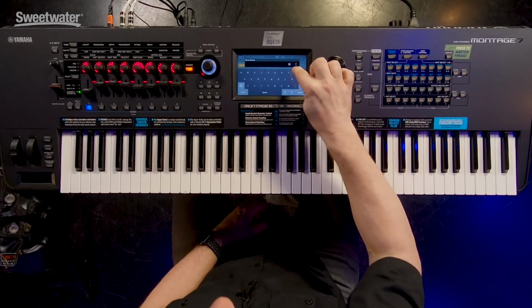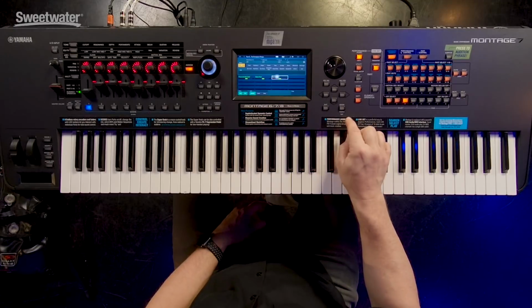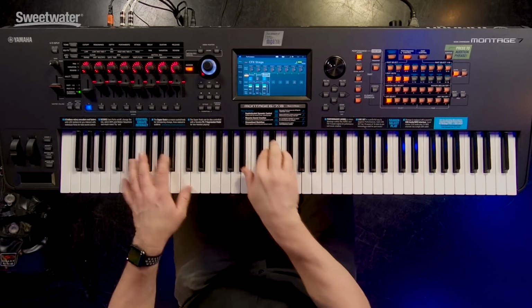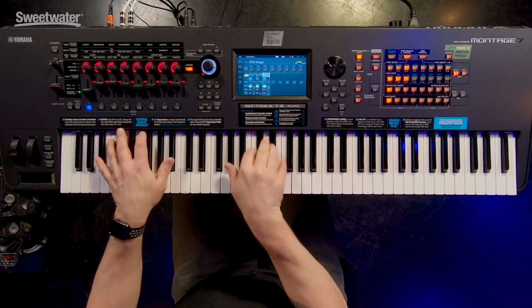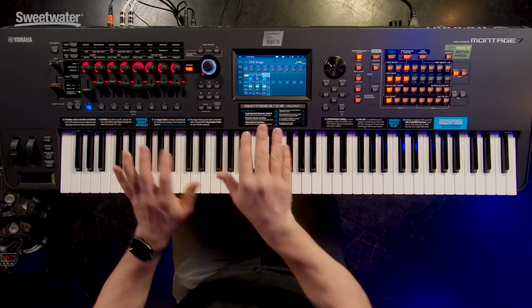Now for this one, I'll use the text search because I know it's called ooh choir, so I'll touch OOH, and there's ooh choir. So you hear the strings move in behind because I've assigned those a super knob.